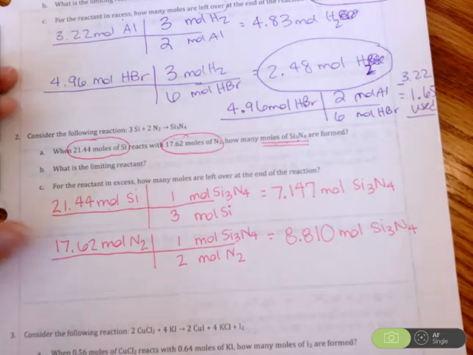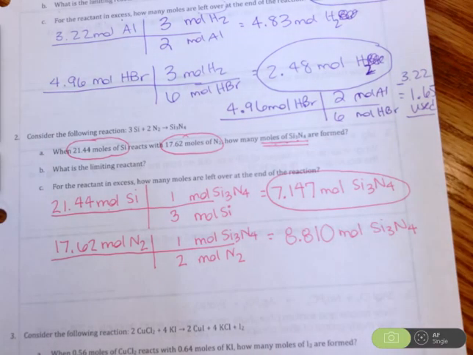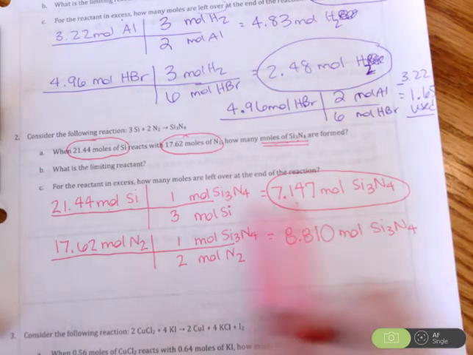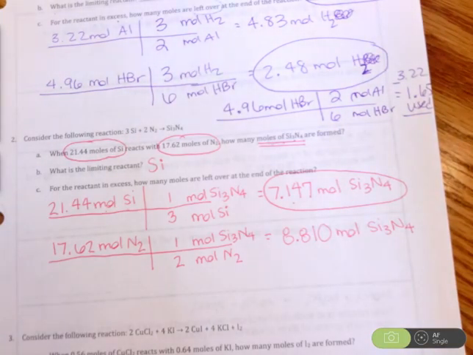Okay, so how many moles can I actually make? Remember, I choose my smaller answer. So what is the limiting reactant in part B? Well, who gave us the smaller answer? So the reactant that gave us the smaller answer was silicon. For the reactant in excess, that would be nitrogen, how many moles are left over?